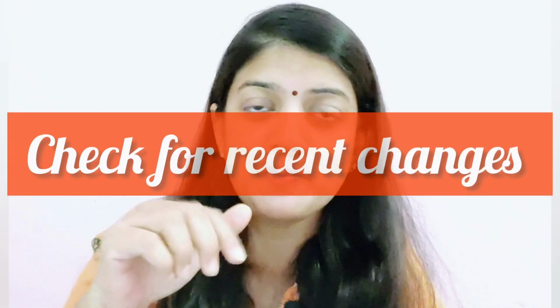Number 3 would be to check for any recent changes which might have introduced this bug in the code. Probably there is nothing released around that code, but it is definitely a good idea to check for the recent releases which have gone. This bug was not coming earlier and now you're getting it, so there might be something which the new changes have introduced in the code.